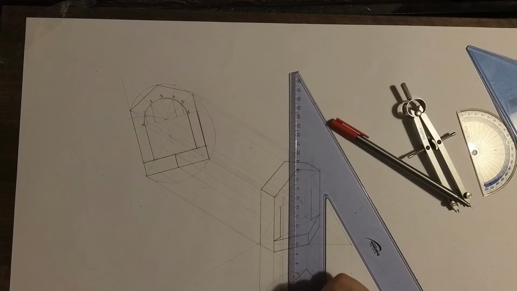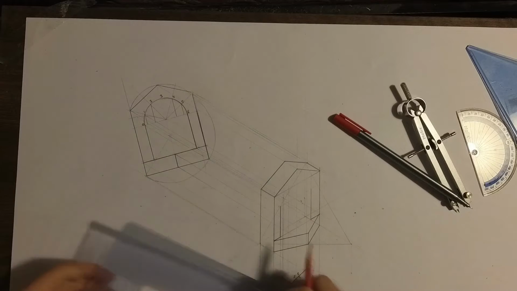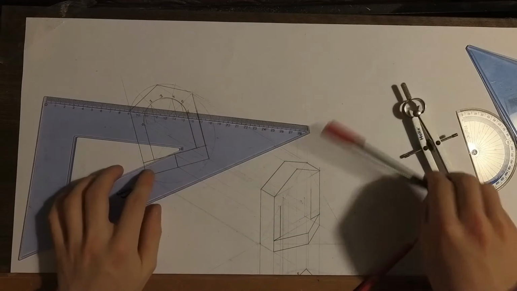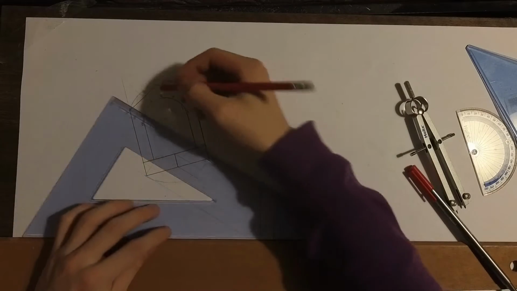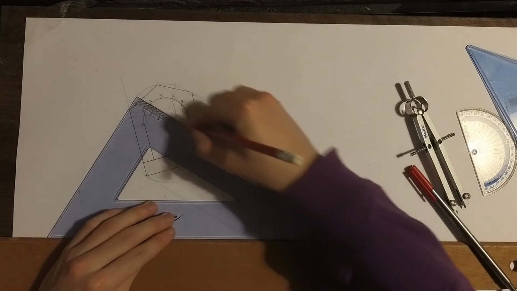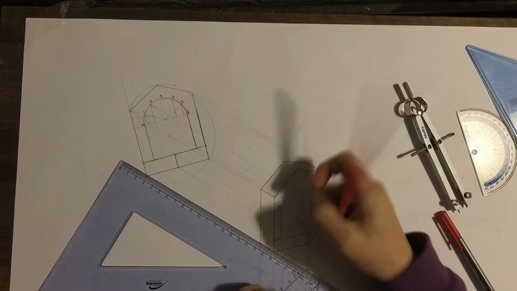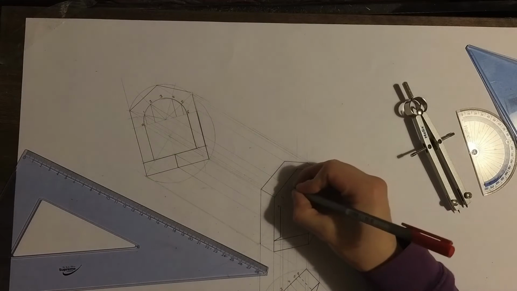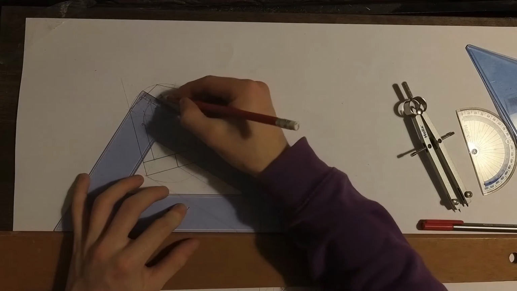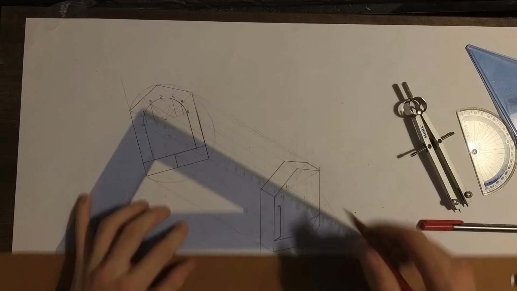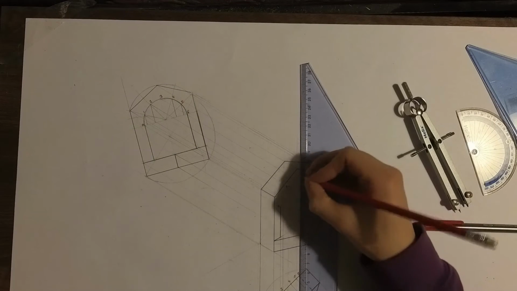Same again. So line 2 goes up, line 2 goes here. 3 goes here. We already have our line 3 drawn here pretty much.